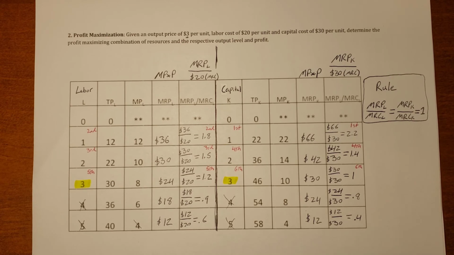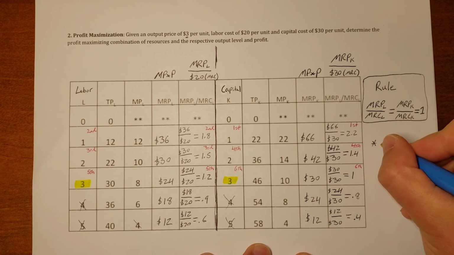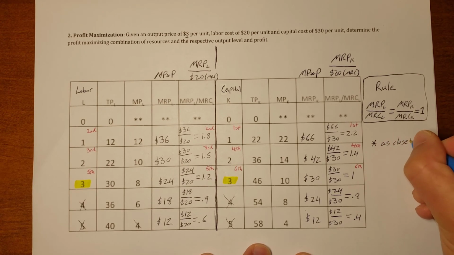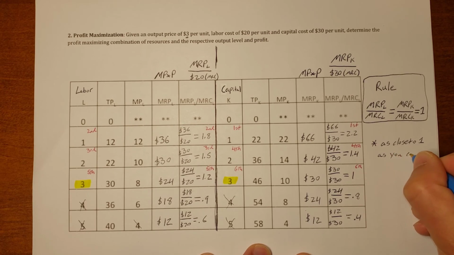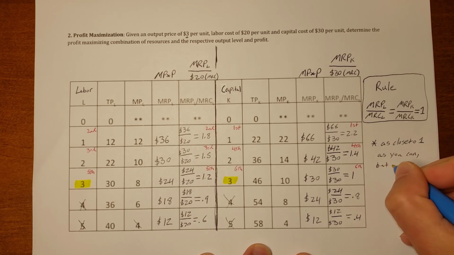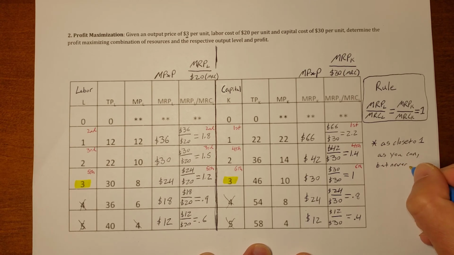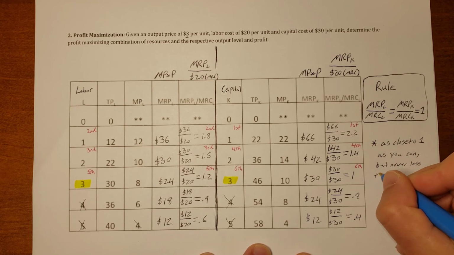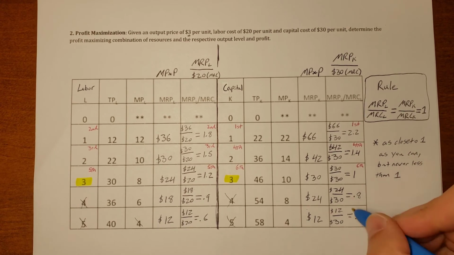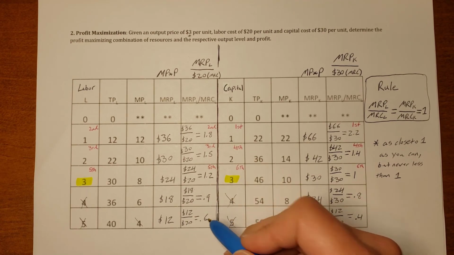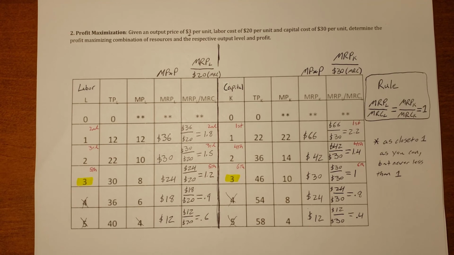Okay, so again, this is a revenue over cost ratio, and the rule is always that you want to get as close to 1 as you can, but never less than 1. Okay, so you should never buy anything where these are less than 1, which is what you have there. Okay, and that concludes this tutorial.